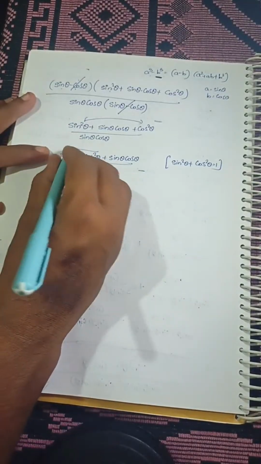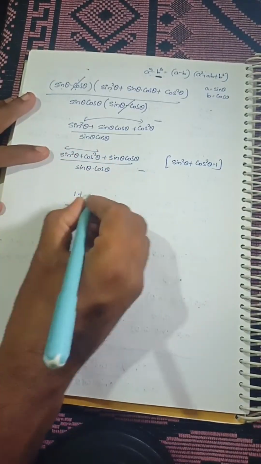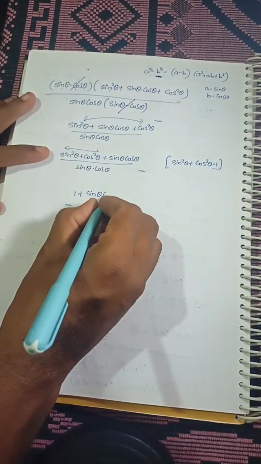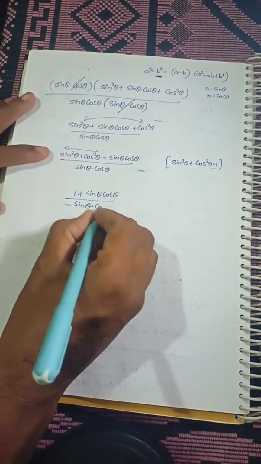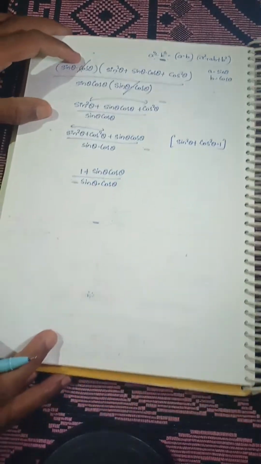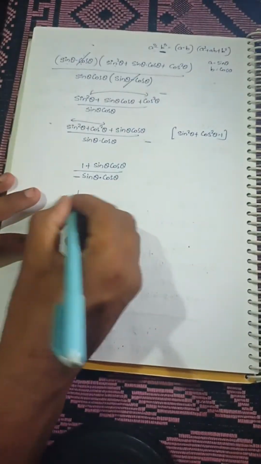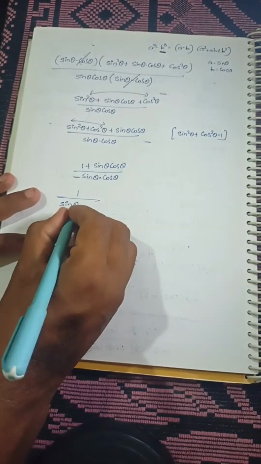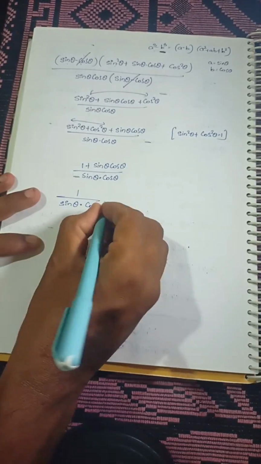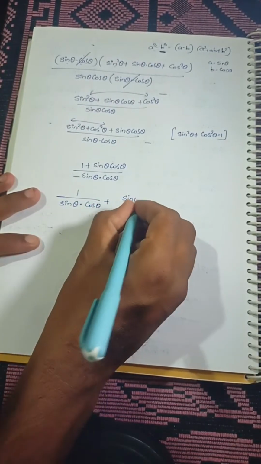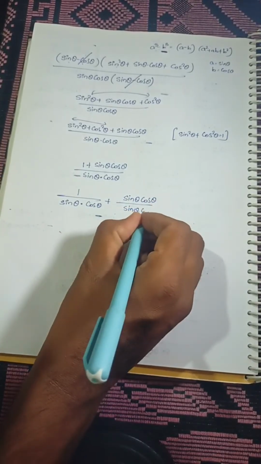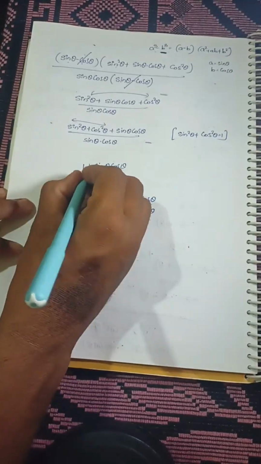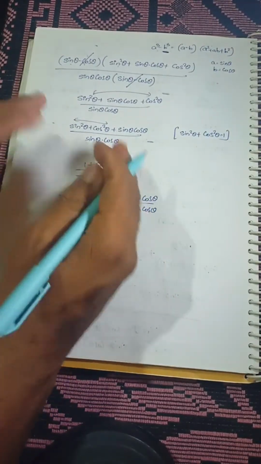In place of these two, I am substituting 1 plus sin theta into cos theta by sin theta into cos theta. Now write down the denominator separately. What will we get? 1 by sin theta into cos theta plus sin theta into cos theta by sin theta into cos theta.